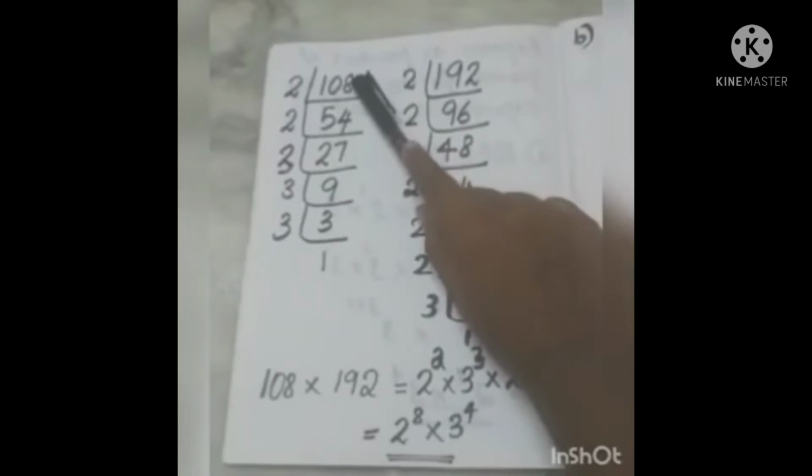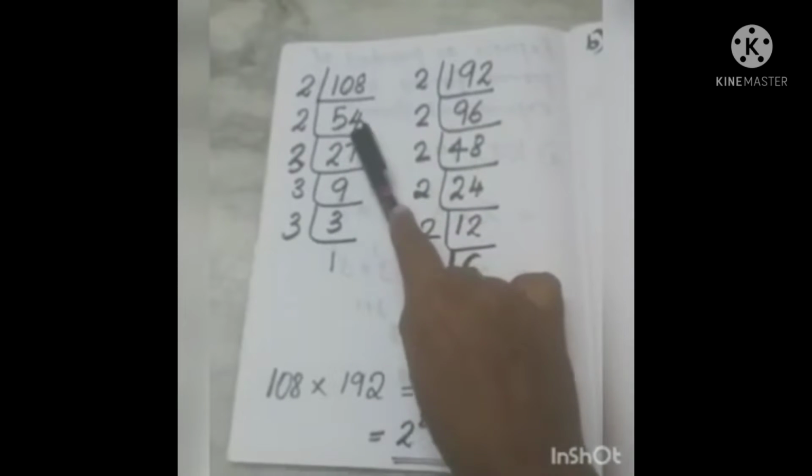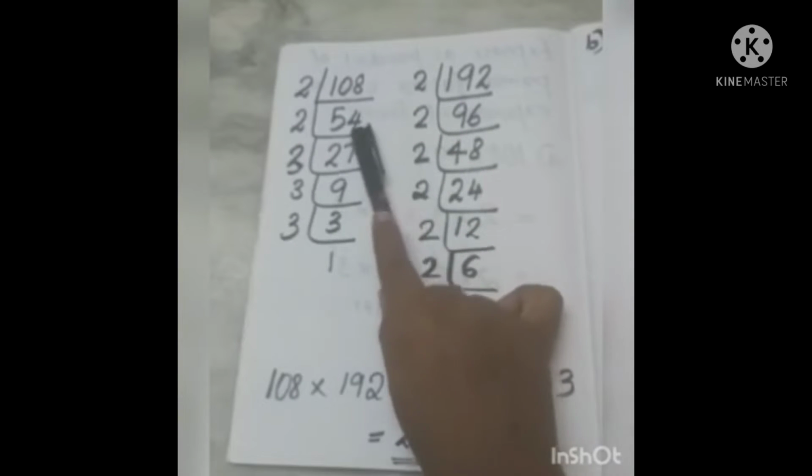What is it? You know 108 is an even number, so we can start with 2. Dividing 108 by 2 you will get 54. Now again it's an even number, so again you can prime factorize using 2. Then 2 into 27 is 54. Now 27 is not an even number and it's a multiple of 3, so we can use 3 here.